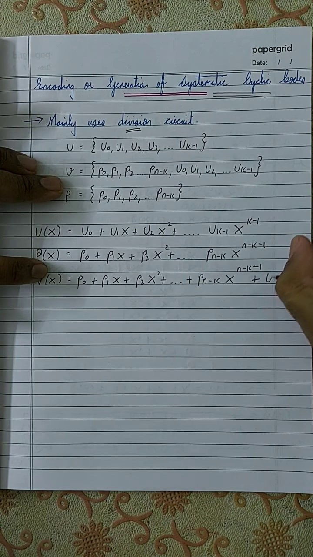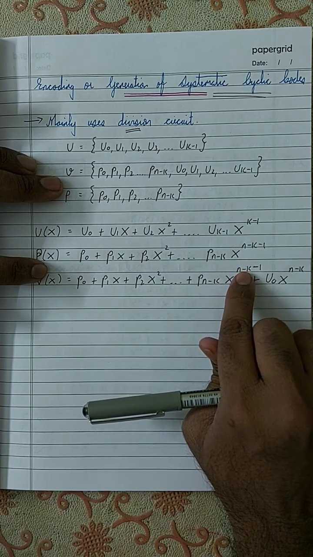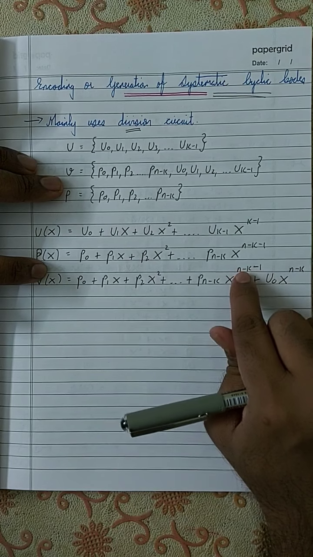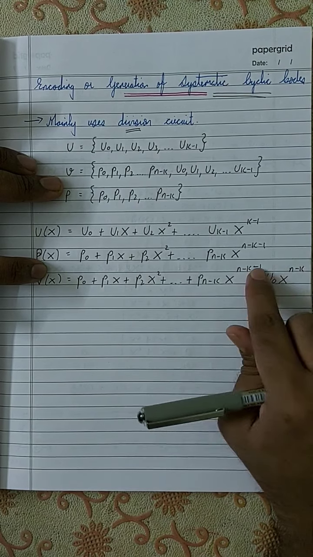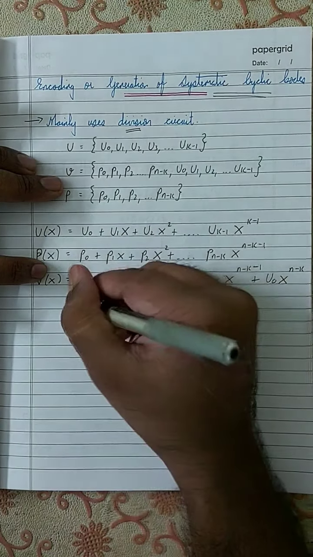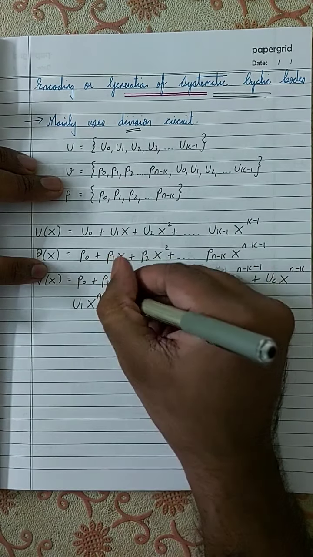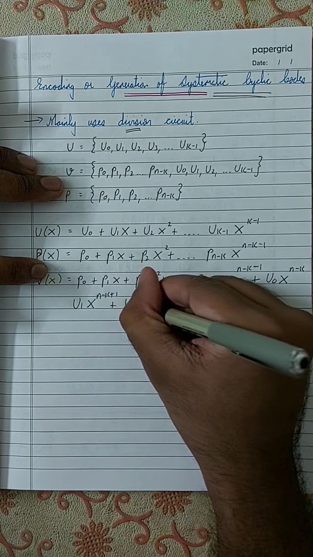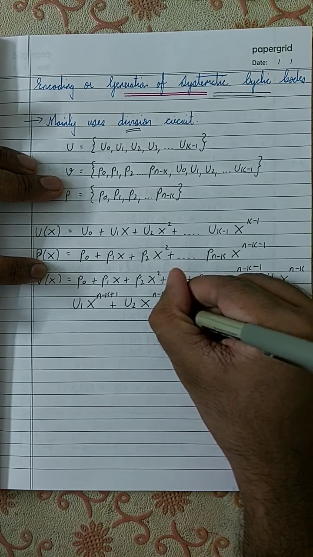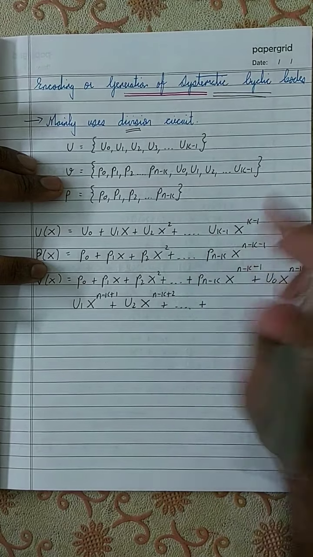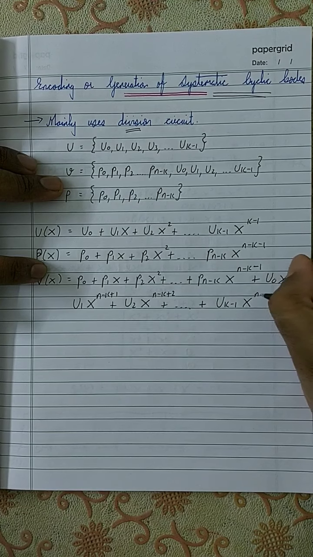the next letter is u0, so it will become u0 into x raised to n minus k, because the next power after this will be plus 1, so that minus 1 will get cancelled. After this, the next value will become u1 into x raised to n minus k. Then the next value will be n minus k plus 1, and it goes on: u2 x raised to n minus k plus 2, and this goes on up to the last term, which would be u k minus 1 x raised to n minus 1.